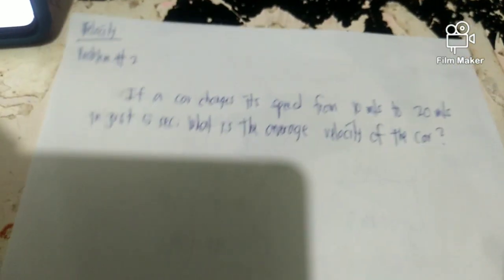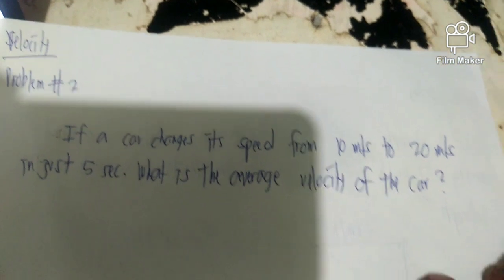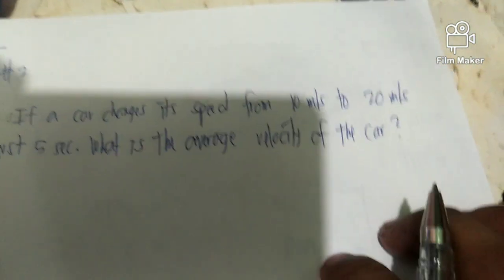So the question in this given is, what is the average velocity of the car?